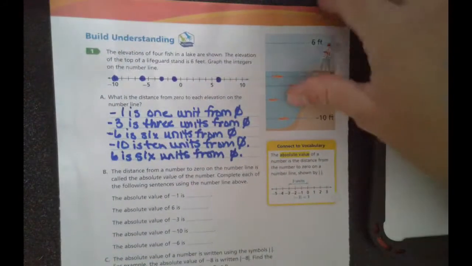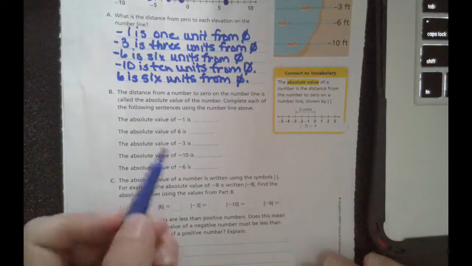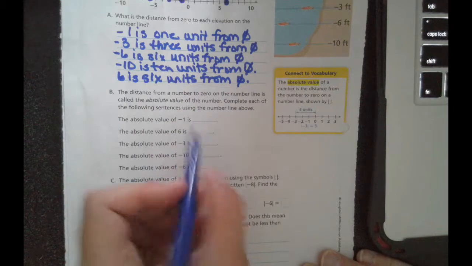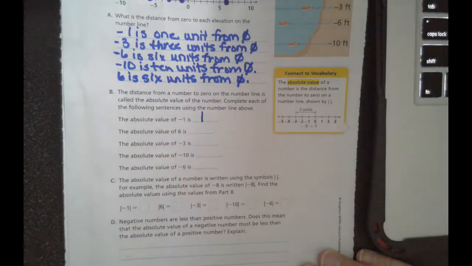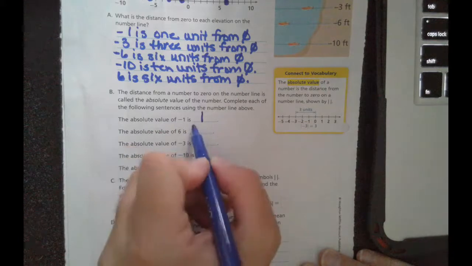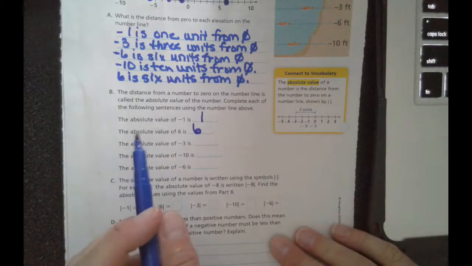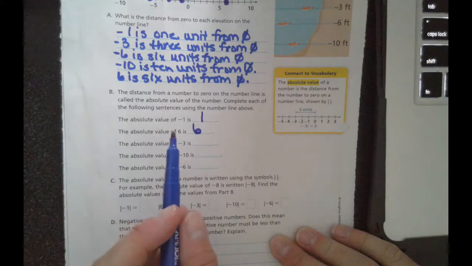Question B. The distance from a number to 0 on the number line is called the absolute value of the number. Complete each of the following sentences using the number line above. So, the absolute value of -1 would be 1. The absolute value of 6, it's going to stay the same. It'll still be 6, because remember, absolute value is always positive.